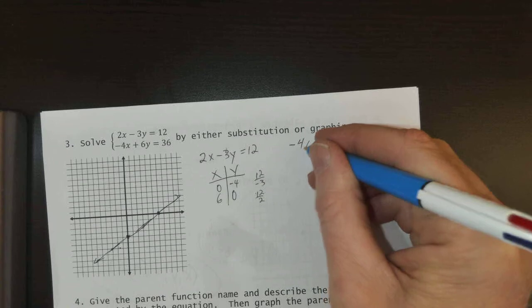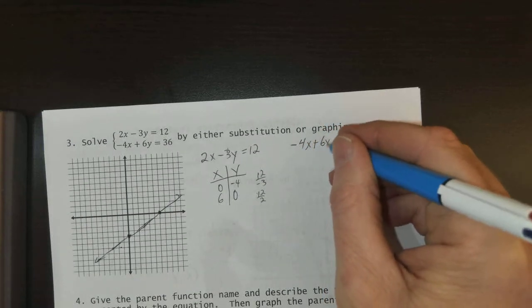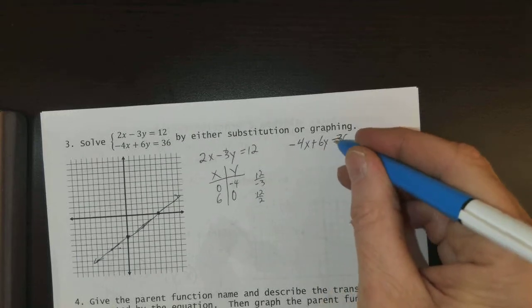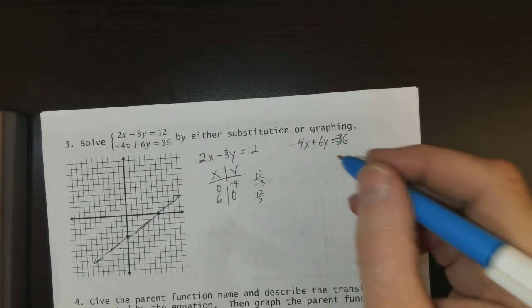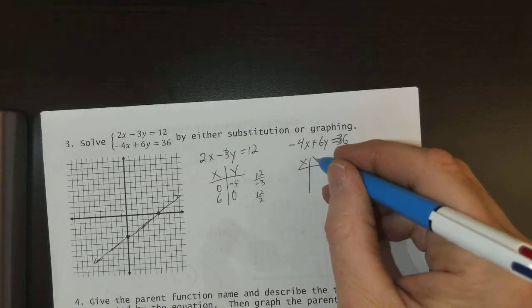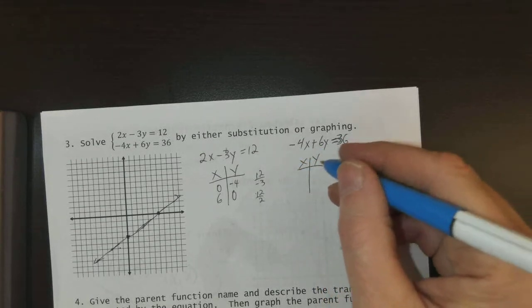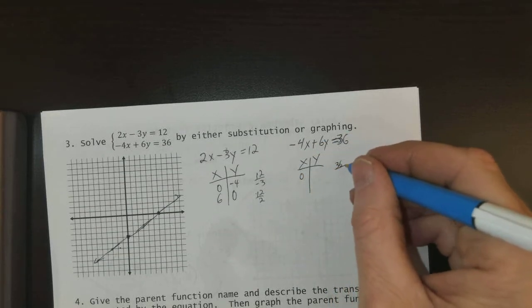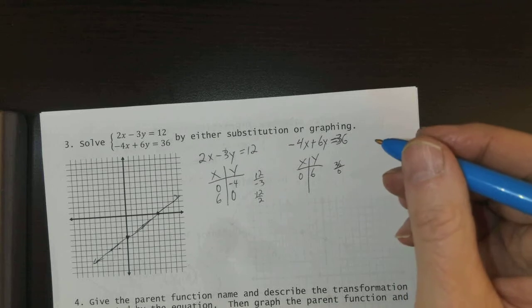And I'm going to use an intercept table for this one too. Negative 4x plus 6y equals 36. When x is 0, you got 36 over 6, which is 6.